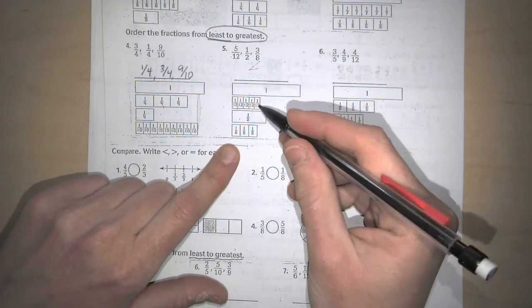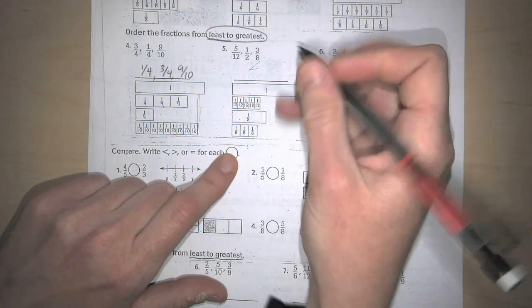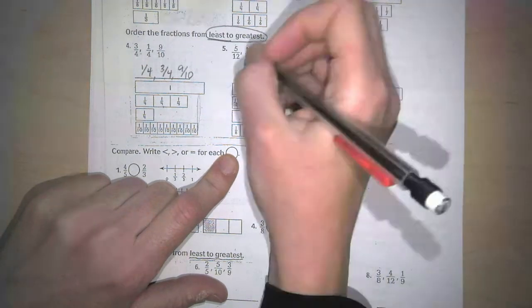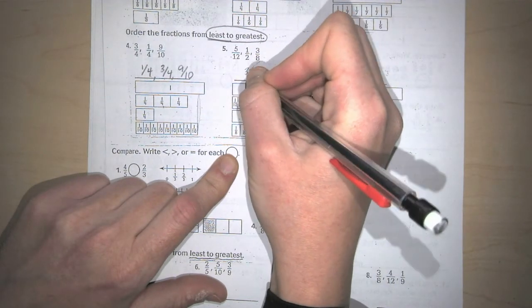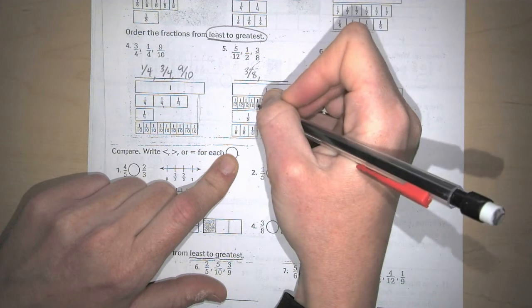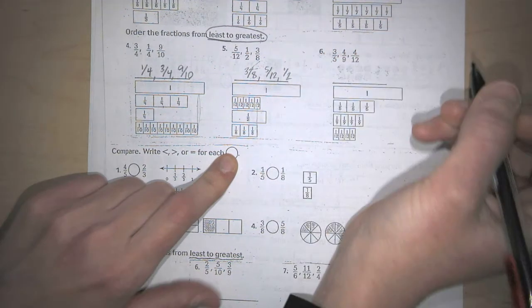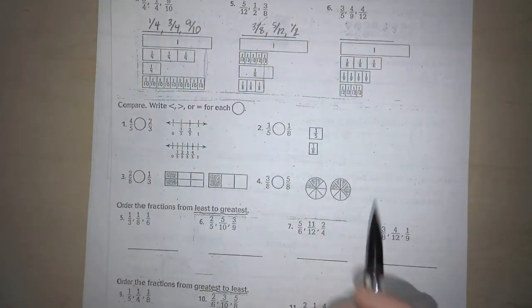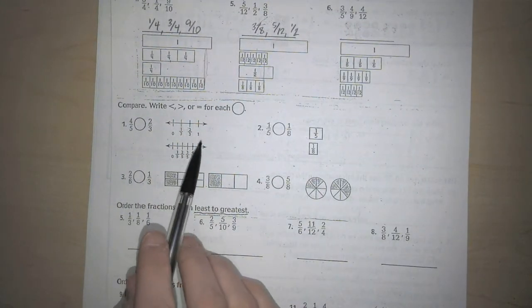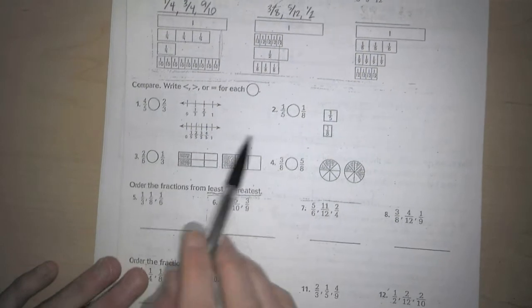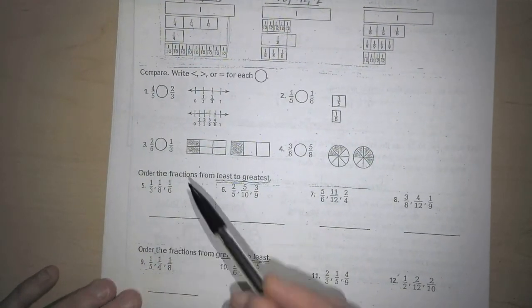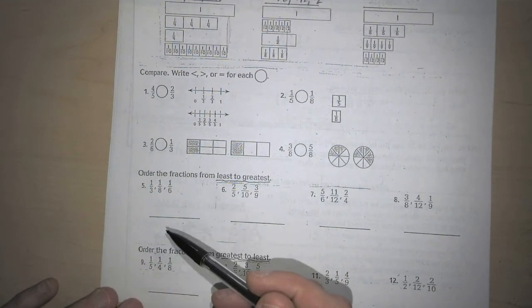Using the picture here, you can do the same thing. Least to greatest. My smallest one is my 3/8, then I have 5/12, and I have 1/2. Now, if I don't have a picture to help me, I'm going to skip those. And down here, I can do a couple of things.